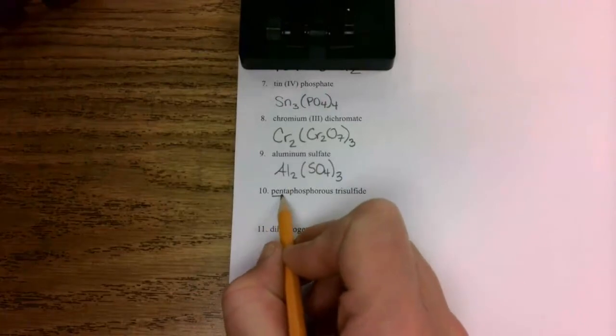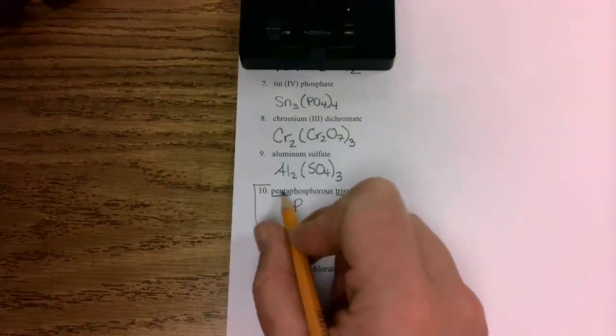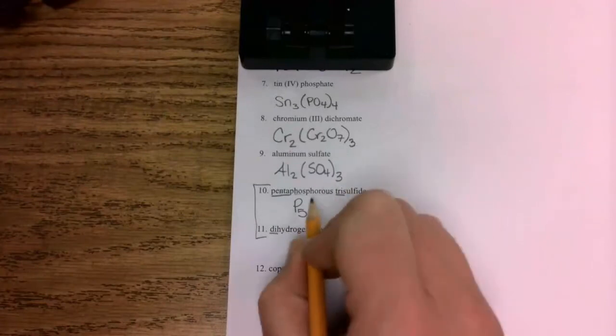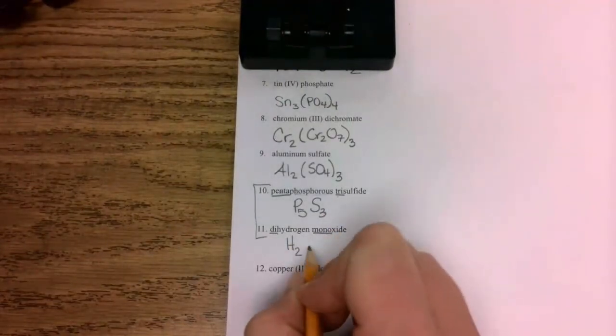Now, these two right here are not ionic compounds. You know that because it says something like penta and tri, di and mono. So these are molecular compounds, and so we are going to write the letters for the element, and the number they have is based on this prefix. So phosphorus is P, penta means 5. Sulfide stands for sulfur, and tri means 3. Hydrogen is an H, di means 2. Oxide is an oxygen, mono means 1.